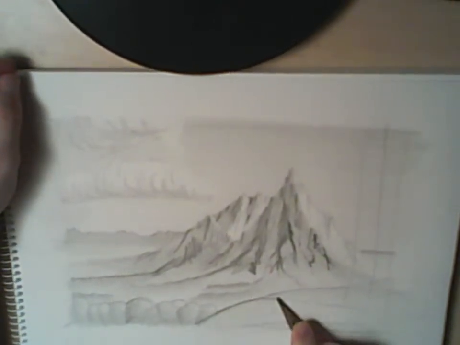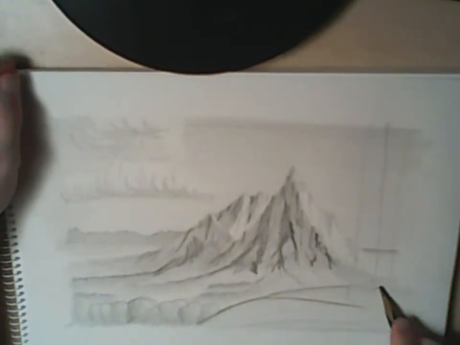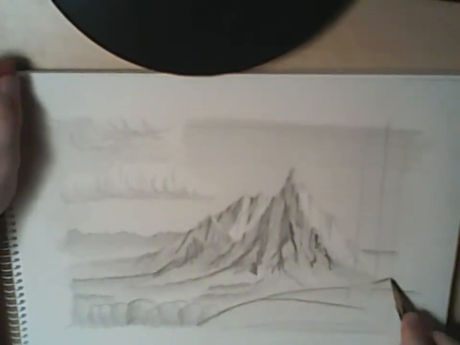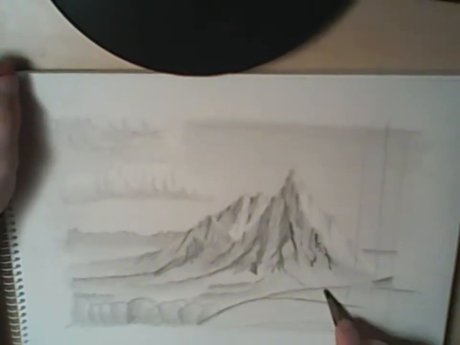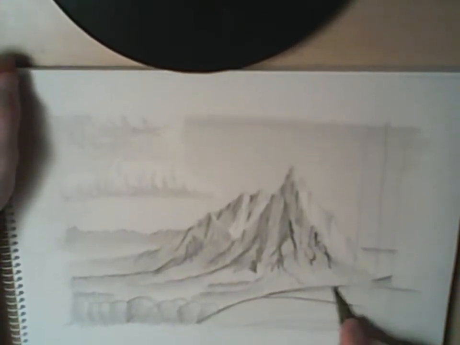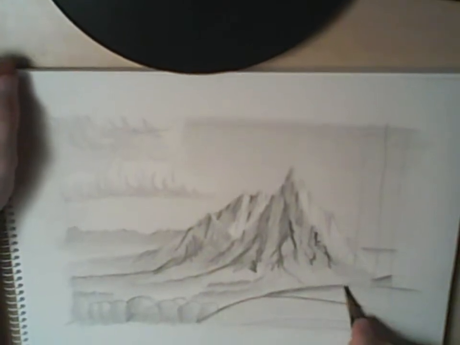Going in with a 3B pencil now. Making those tops everywhere a little more prominent. Making them darker.